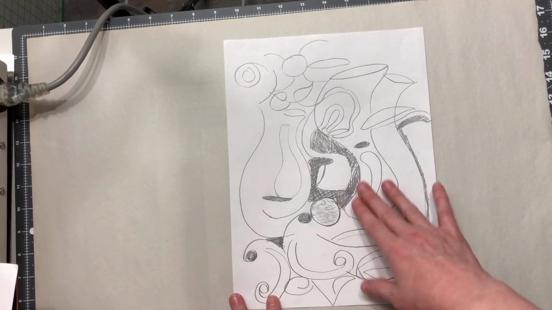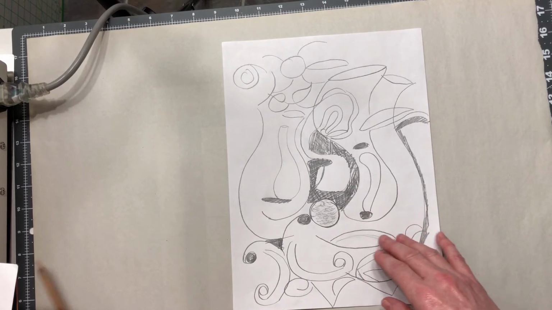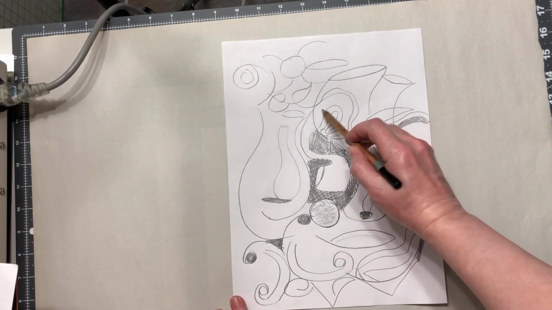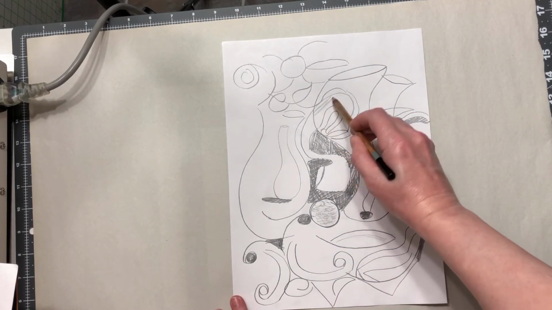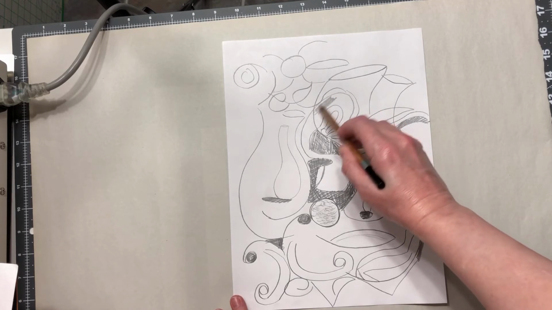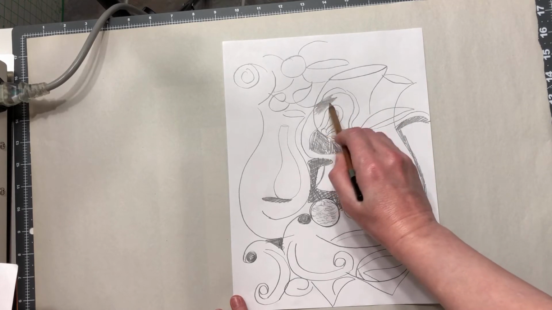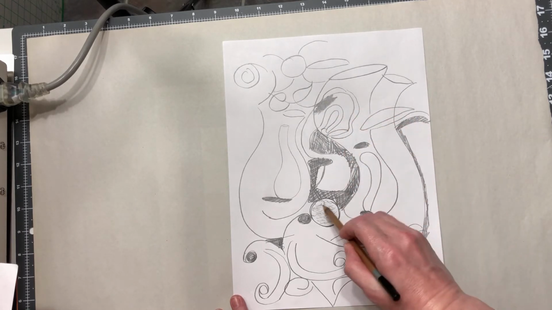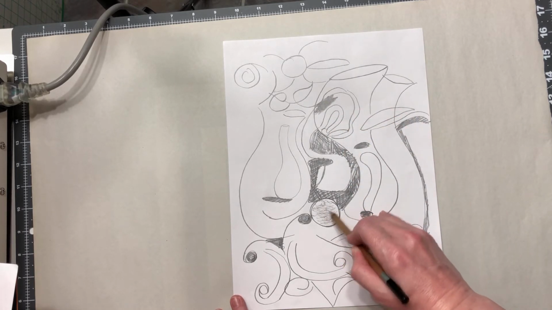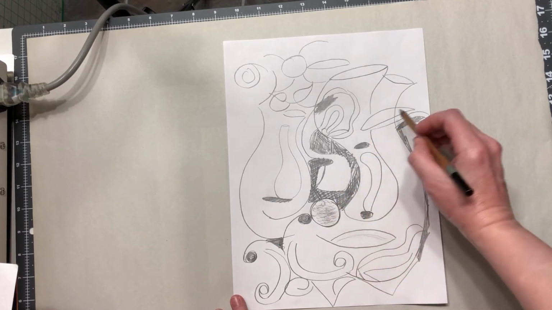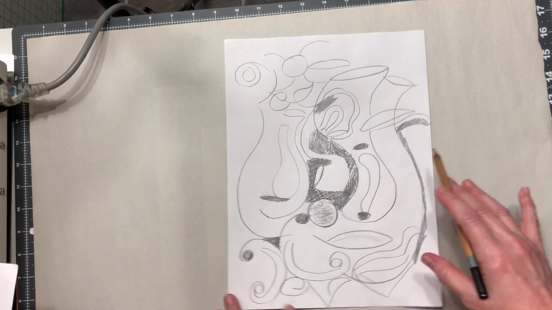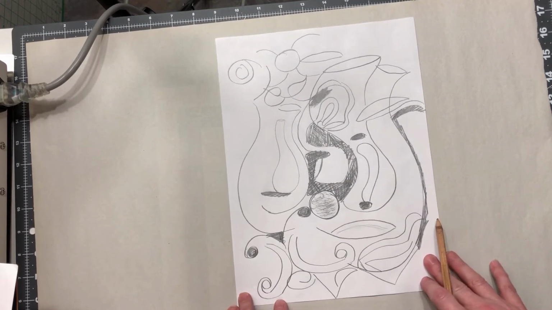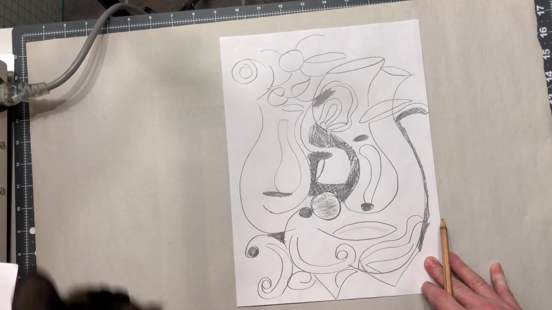And then I started to add some little textures in. You can kind of do some cross-hatching and stuff like that, which is where you have the lines crossing each other, little stippling lines. And then you would just keep doing this. And this could evolve, you could do a sketch. I always recommend starting with little sketches.